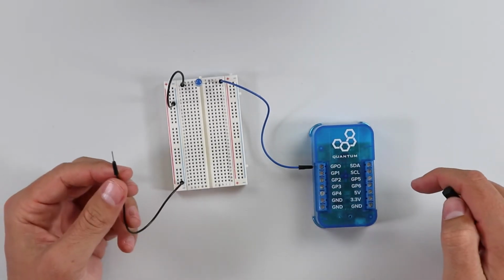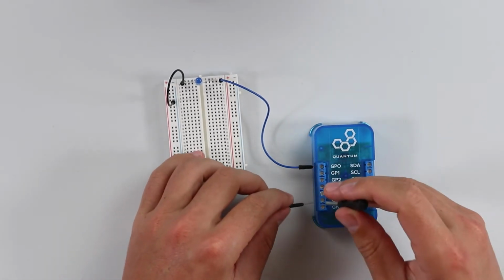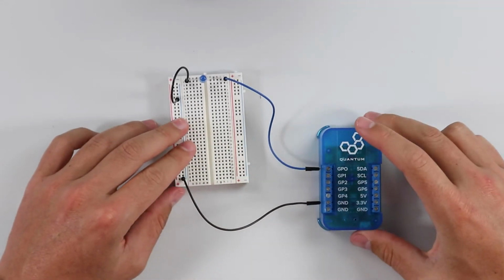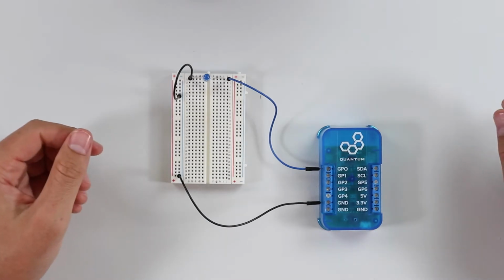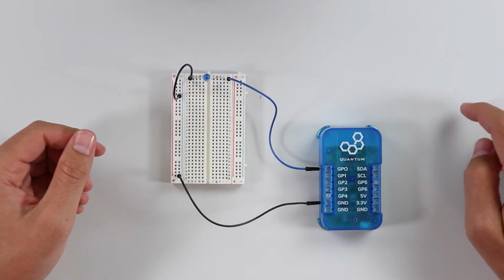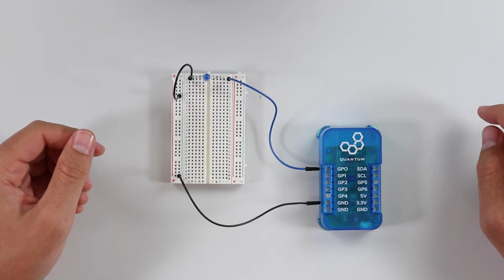And then we're going to take the black male-to-male jumper wire here, and we're going to attach that to a ground terminal on the builder base, just like that. And that's pretty much how you put together an LED circuit. So let's go ahead and power this guy on, and then we're going to go to our Q server and do the rest of the setup from there.